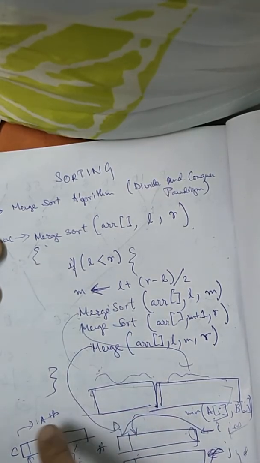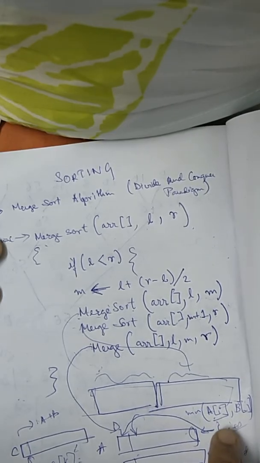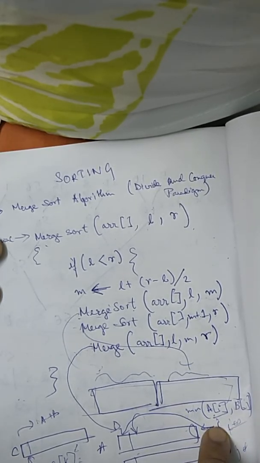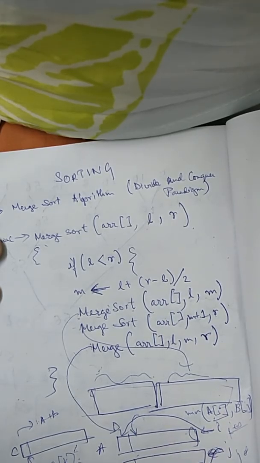Whichever element goes into C, we do that array's pointer plus plus, and we are done. So that's the algorithm of merging.